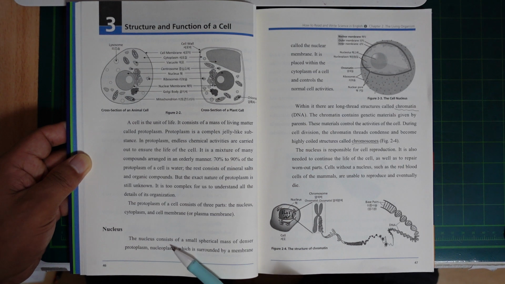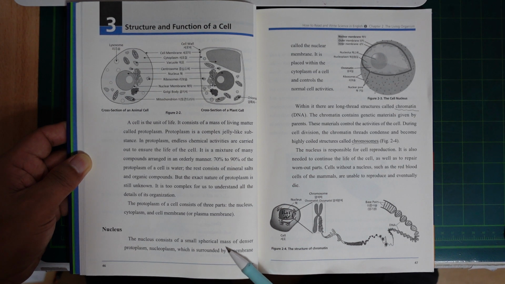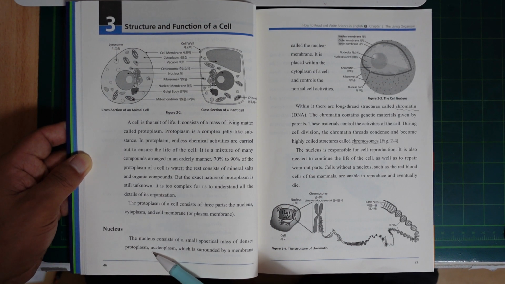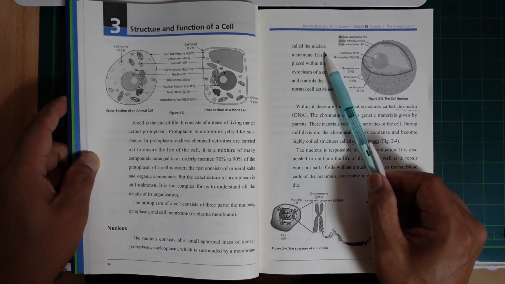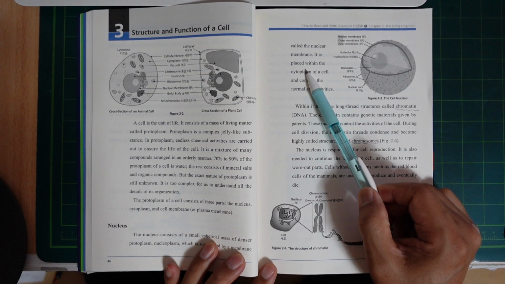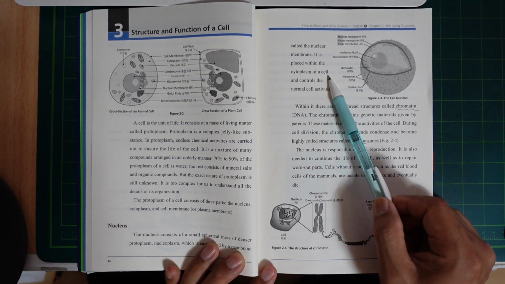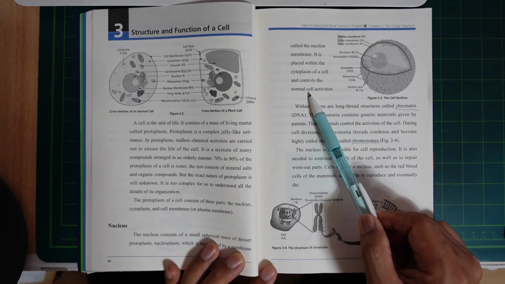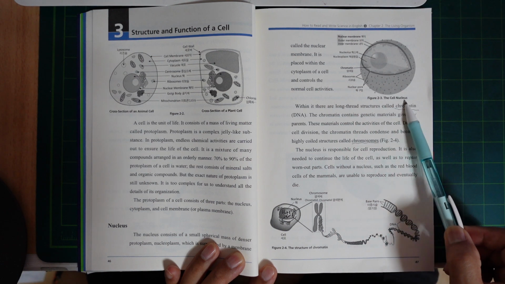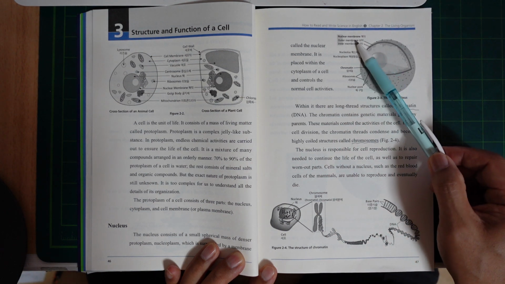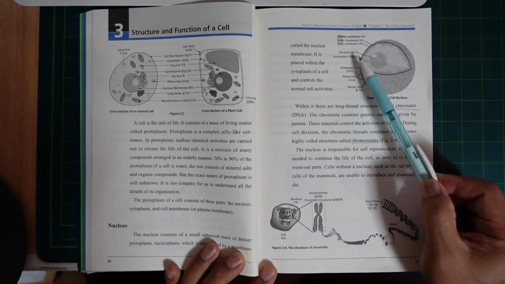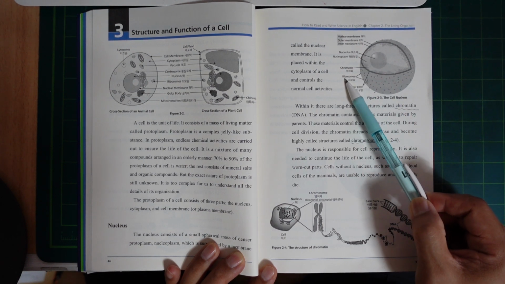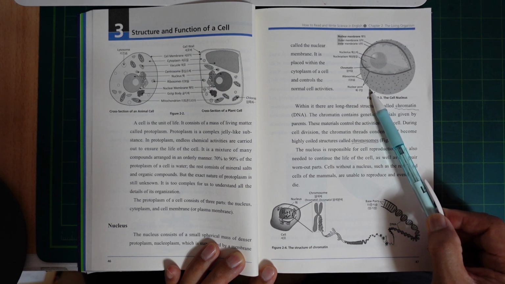Nucleus. The nucleus consists of a small spherical mass of dense protoplasm, nucleoplasm, which is surrounded by a membrane called the nuclear membrane. It is placed within the cytoplasm of a cell and controls the normal cell activities. The cell nucleus: nuclear membrane, outer membrane, inner membrane, nucleus, nucleoplasm, chromatin, ribosomes, nuclear pore.